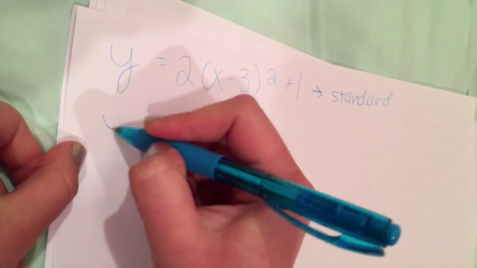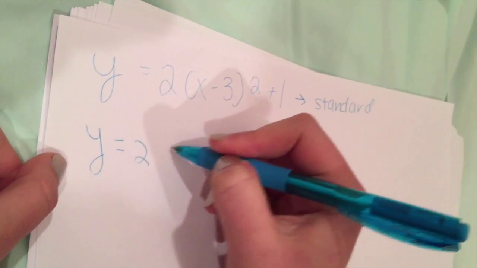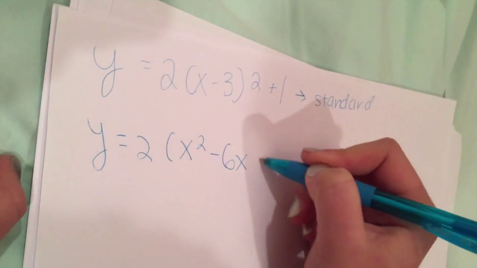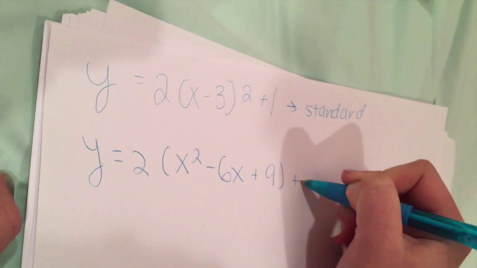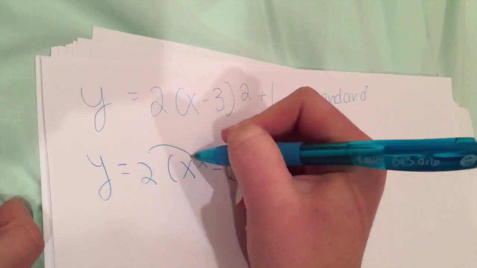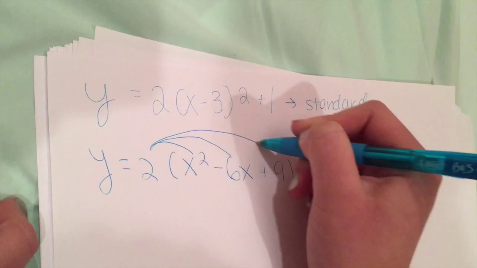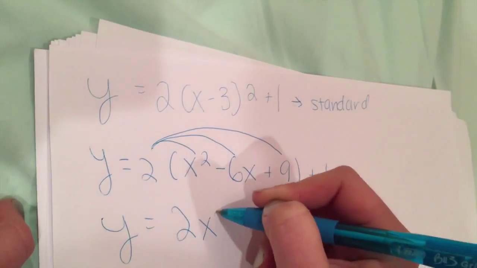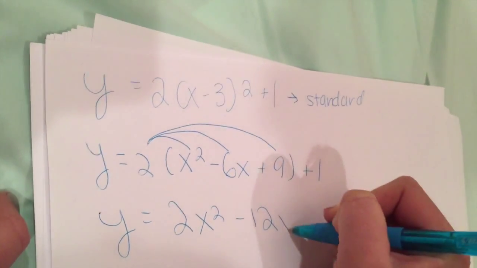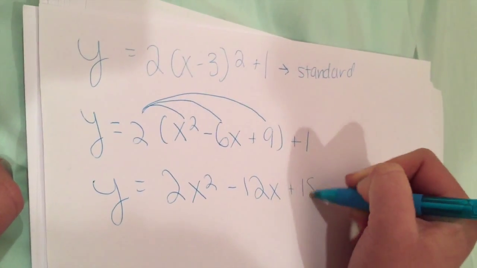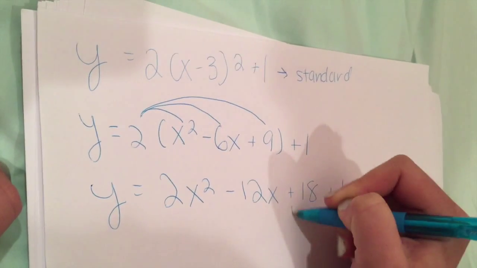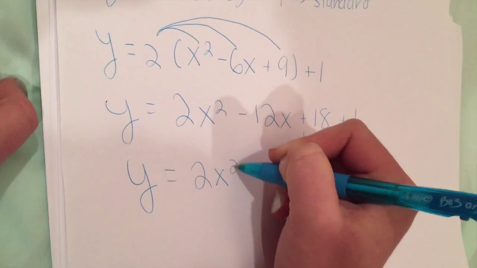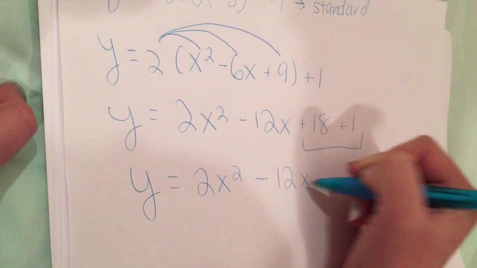To change this vertex form quadratic equation into standard form, you need to square (x minus 3). So after you square, you get y equals 2 times (x squared minus 6x plus 9) plus 1. After, you need to distribute the 2, which is the coefficient. Once you distribute the 2, the equation equals y equals 2x squared minus 12x plus 18 plus 1. You have to add the 18 and 1 together to get the final equation. The final equation is y equals 2x squared minus 12x plus 19.